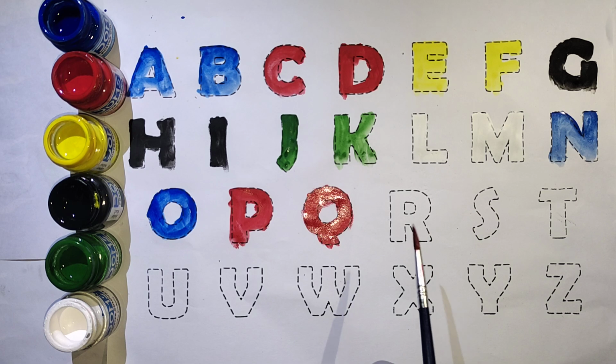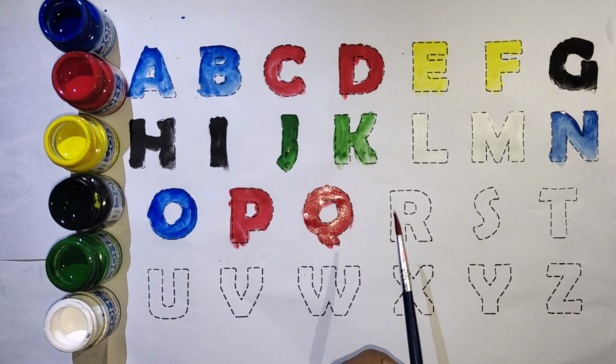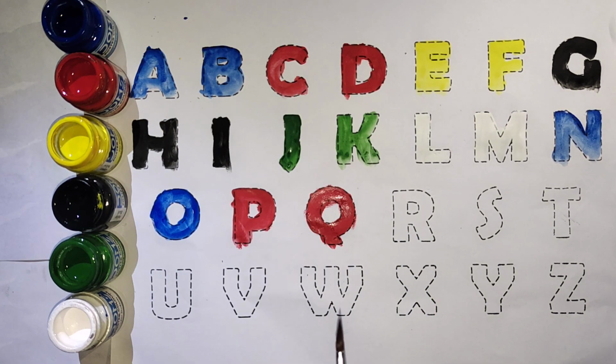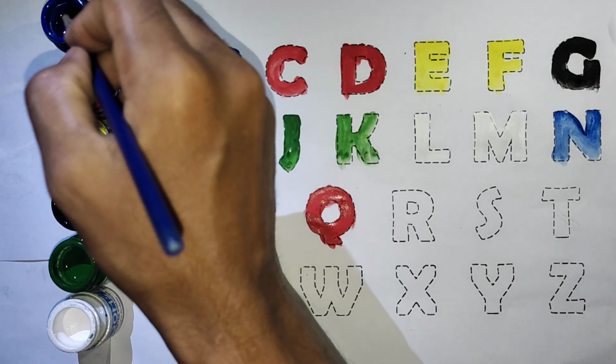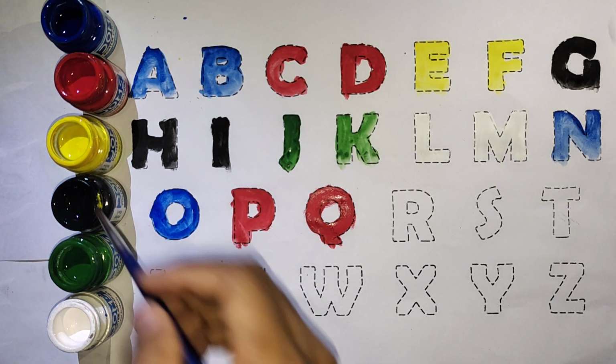Kids, the next one is R. R for Royal Bengal tiger. Now we are using yellow color.